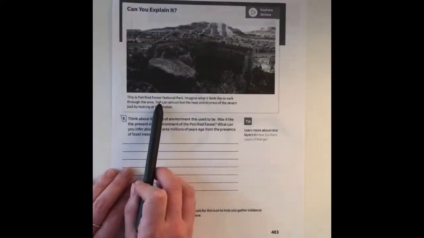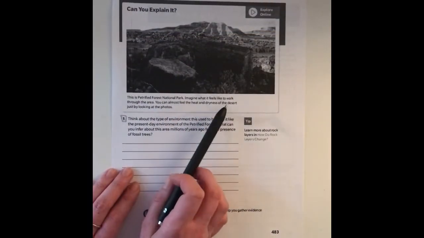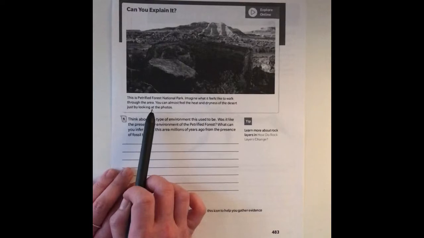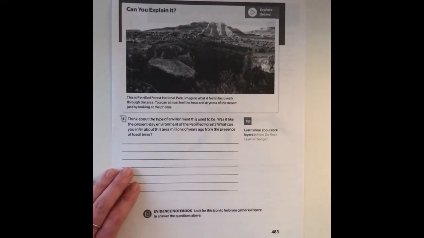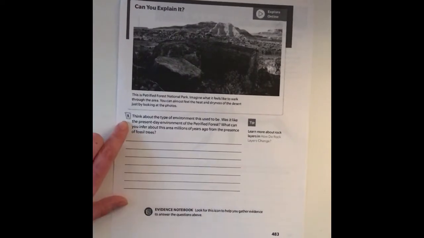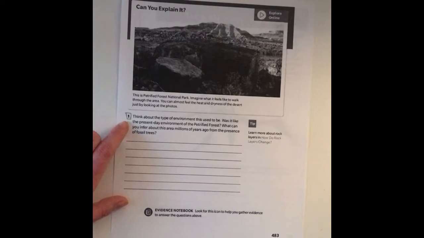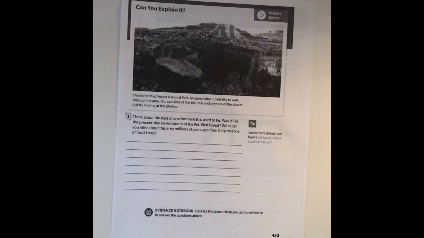So this is Petrified Forest National Park. Imagine what it feels like to walk through the area. You can almost feel the heat and dryness of the desert just by looking at the photos. Number 1, think about the type of environment this used to be. Was it like the present day environment of the Petrified Forest? What can you infer about this area millions of years ago from the presence of fossil trees?